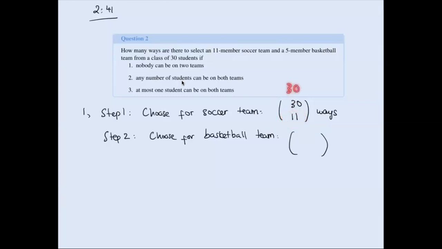So I have 30 minus 11, which gives me 19, because only 19 students are left after I complete step 1. And out of those 19 students, I will choose 5 students to be the members for basketball. I have 19 choose 5 ways to complete step 2.